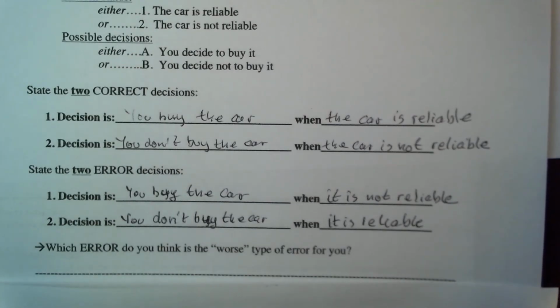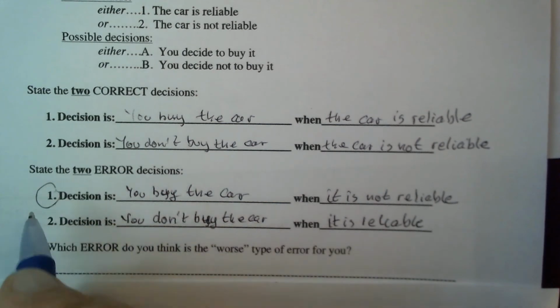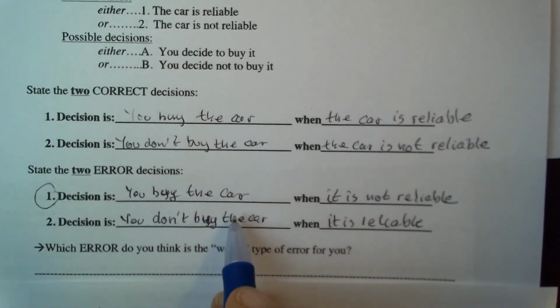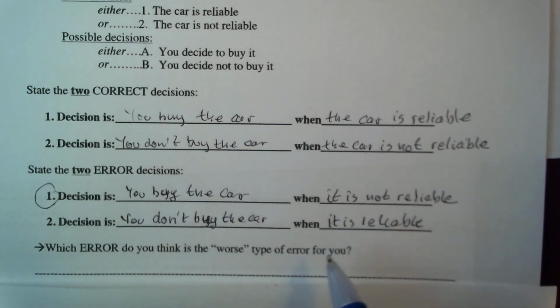So which error do you think is the worst type of error for you? Well, it would be this one here. In other words, you buy the car, you spend your money, but it's not reliable. So that would be the worst type of error for you in this particular situation.